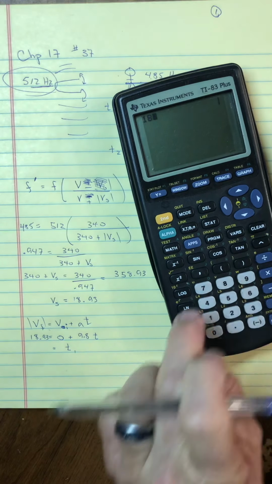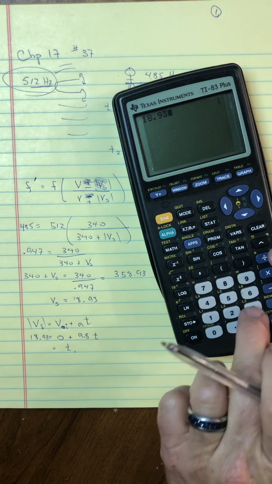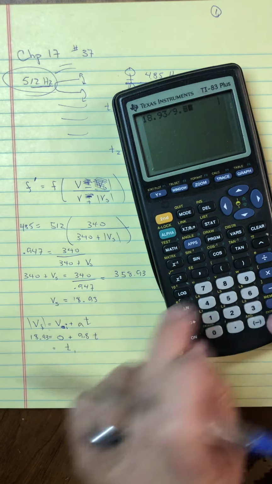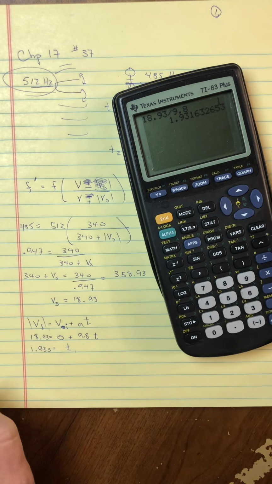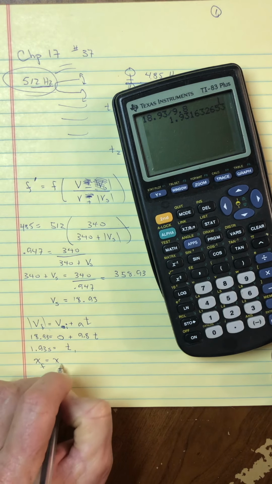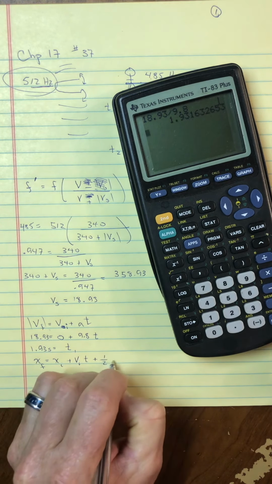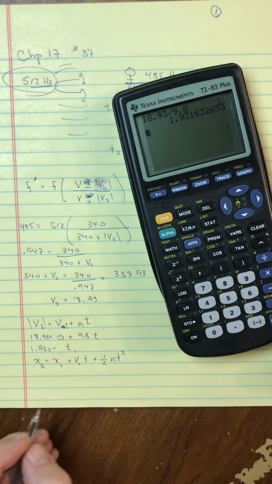Okay, so 18.93 divided by 9.8 gives me 1.93 seconds. So this is, again, what I would call time 1, the time to fall there. And I can also use that in what we often called kinematics equation number 2 to then figure out, well, how far is this?